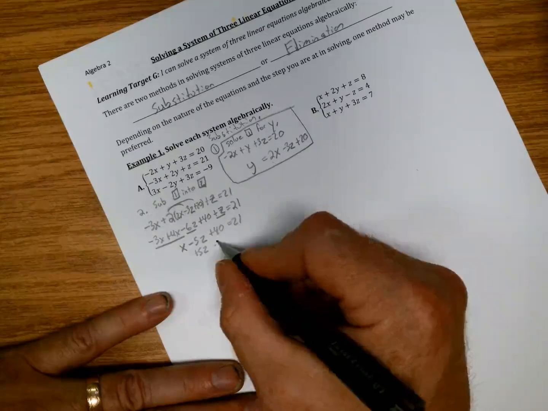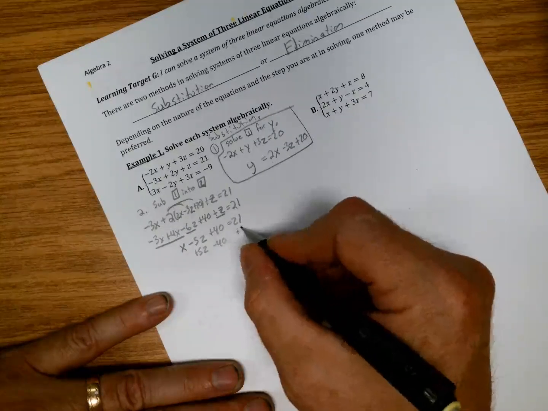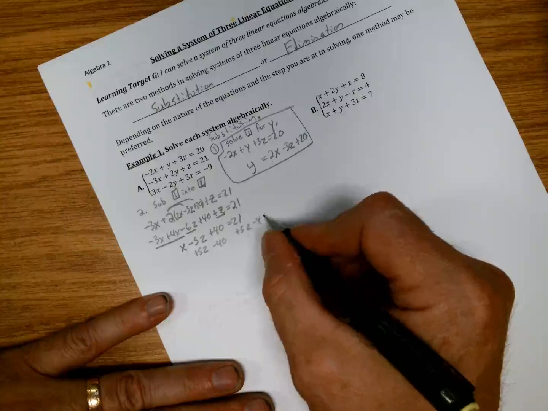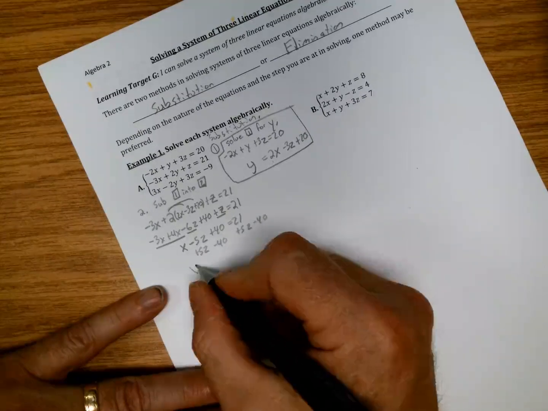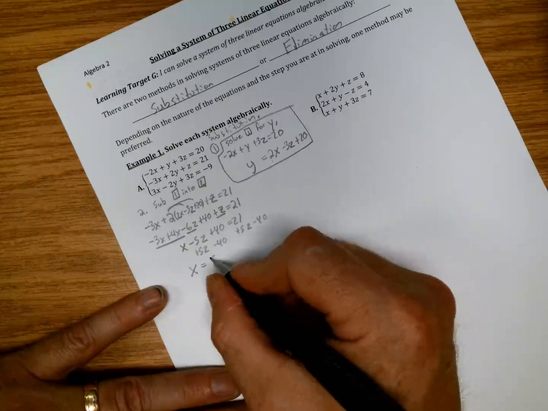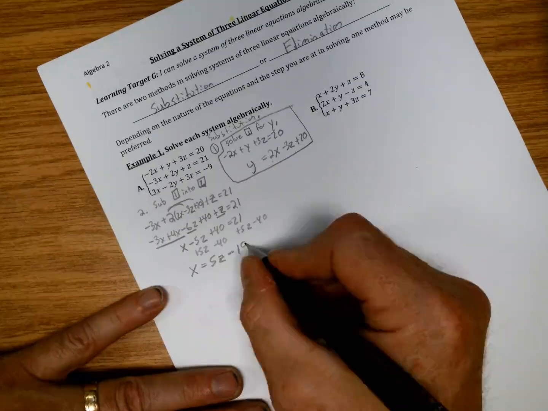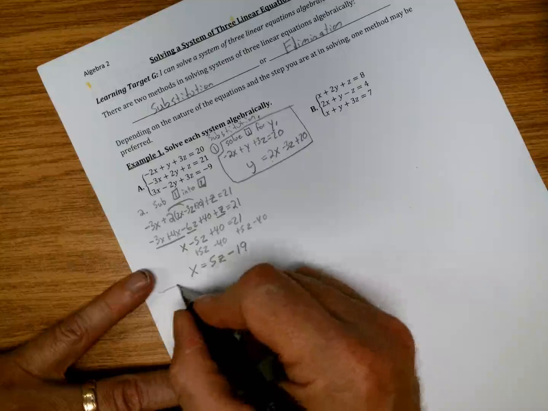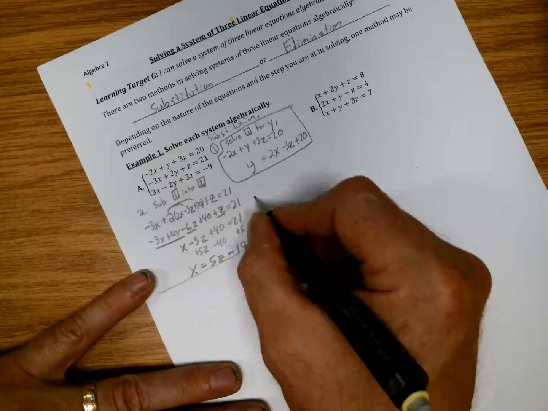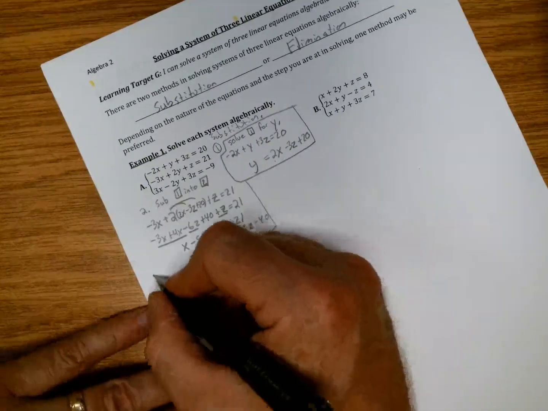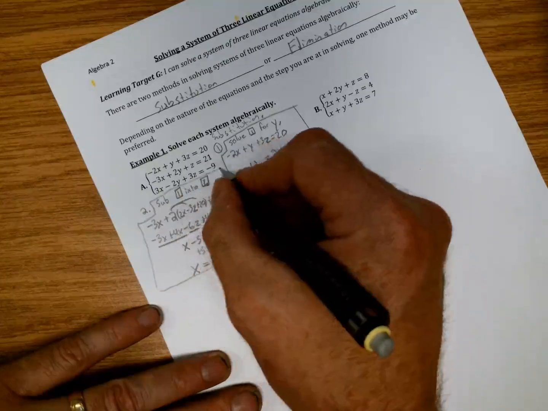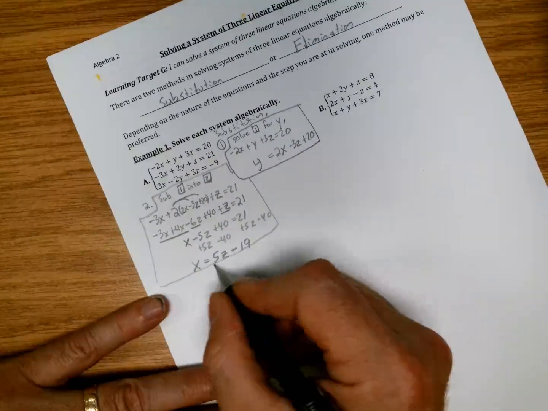I'm going to add 5z and subtract 40, and I'm going to get this solved for x. I've got x is equal to 5z minus, that looks like a 19 to me. And I'm going to put a little box around that so we can see our step here, and we'll call that step 2.